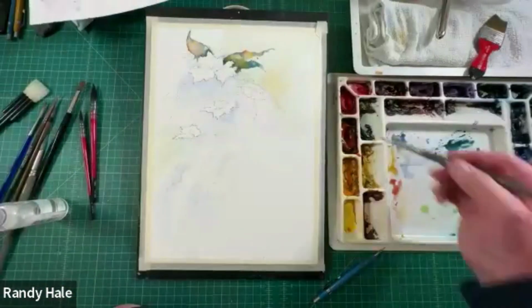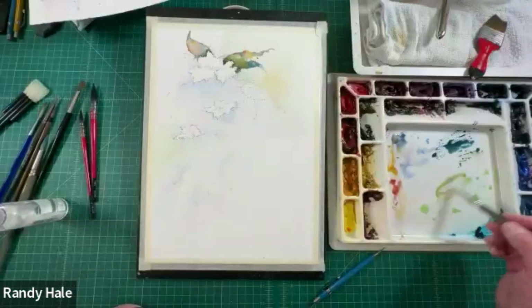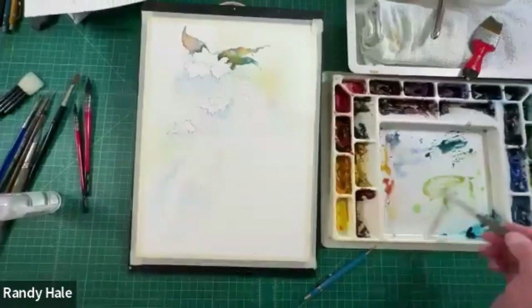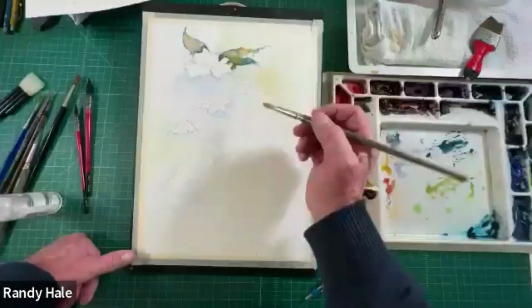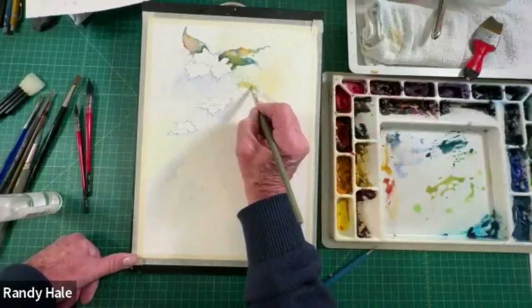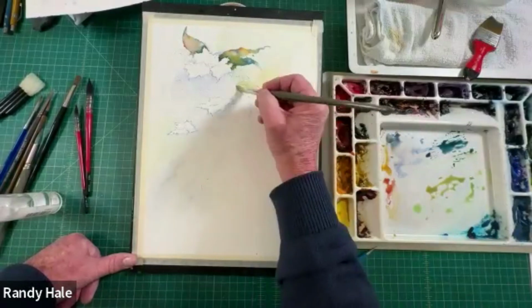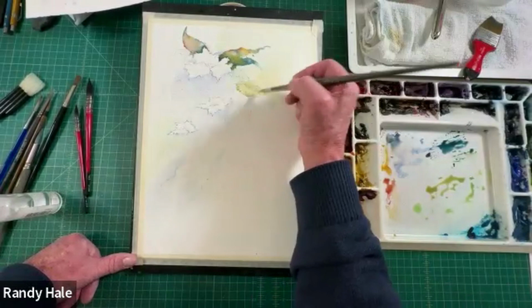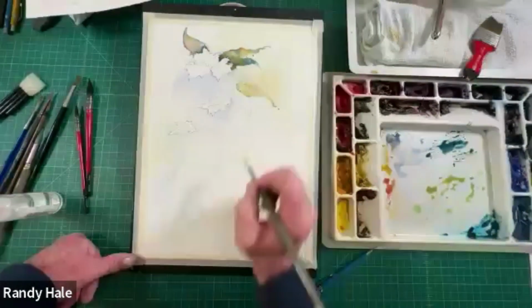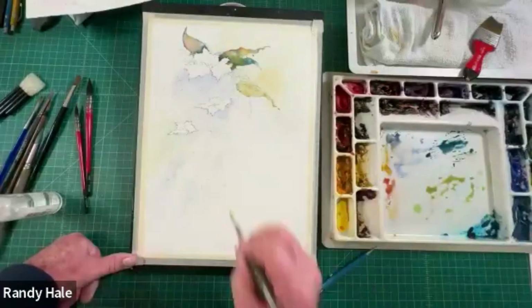So I'm going to use a little bit of raw umber and mix that up with some of the glaze from the leaf green that was in my palette. So it's a nice warm tone. And I'm just going to kind of come across that shape with a general wash that drops in an even tone. And again, I'm using the tip of my brush to follow the length of that leaf.